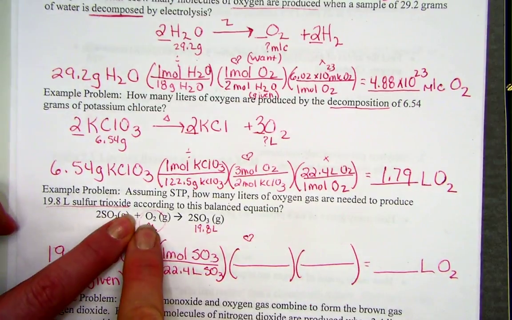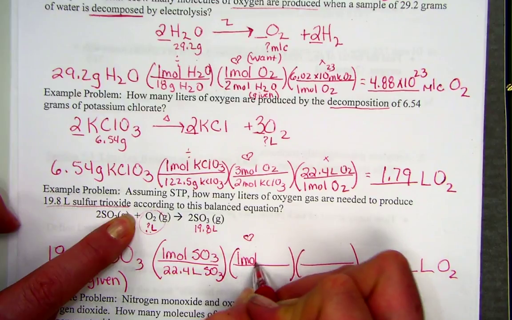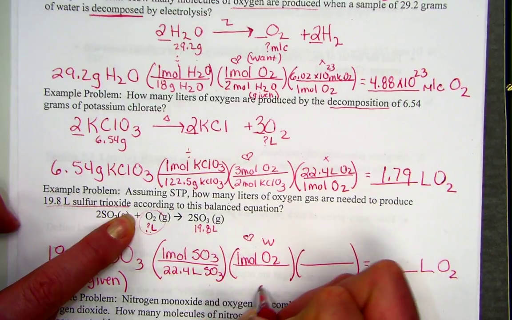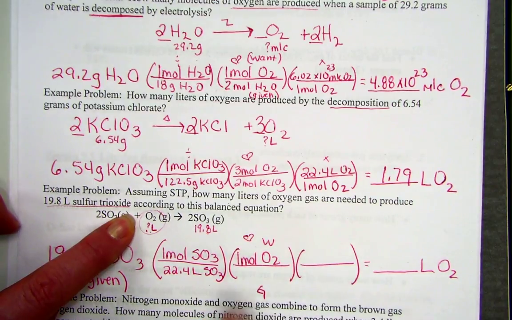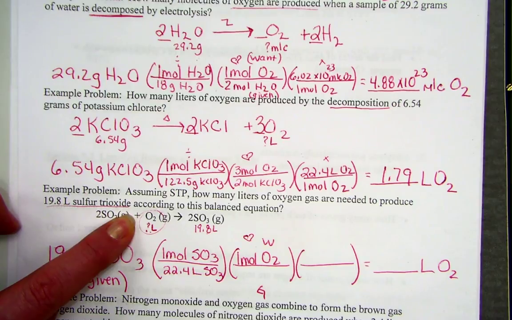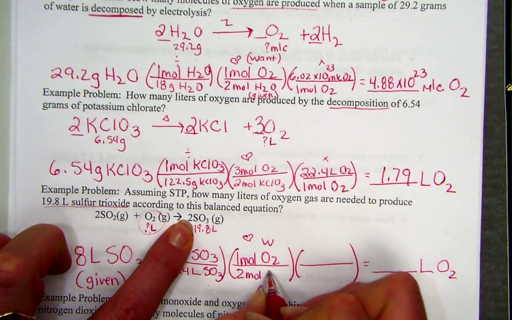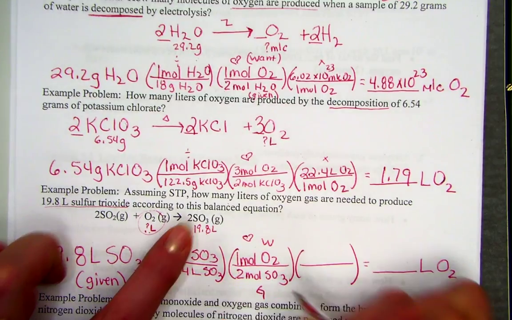We want to know oxygen. Its coefficient is a 1. A want over given mole ratio, where those moles are being pulled from the balanced equation. If we want oxygen, it goes on the top. We started from sulfur trioxide, it goes on the bottom. We have a 1/2 ratio.